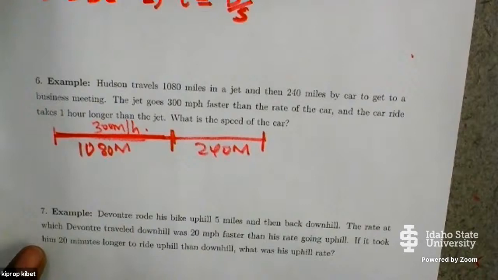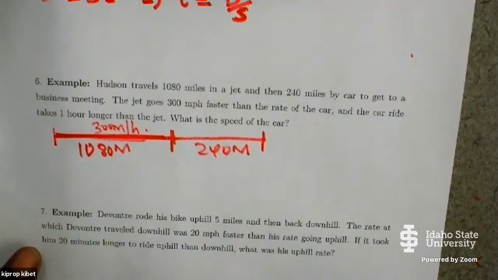So actually what are we looking for? The speed of the car. And the time, well, the time is similar.